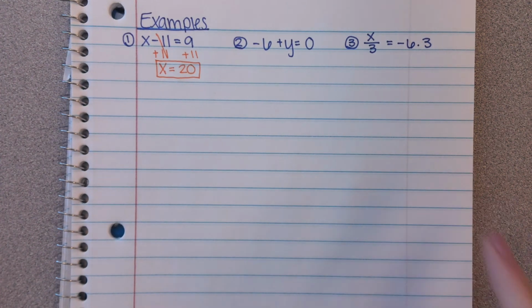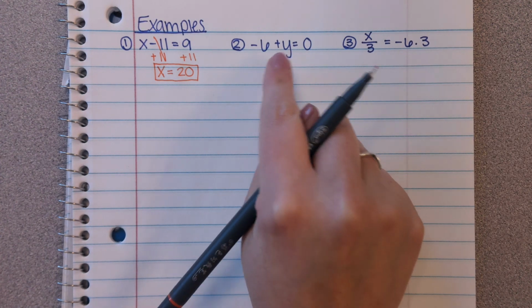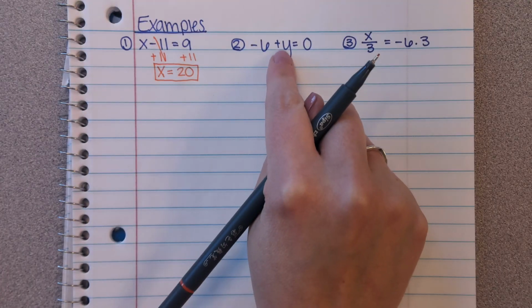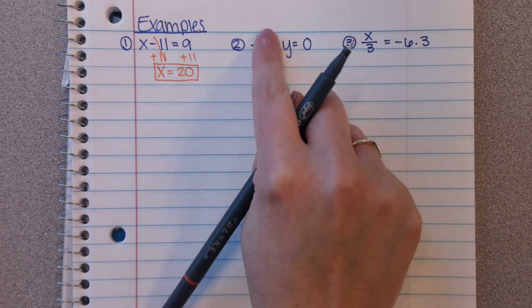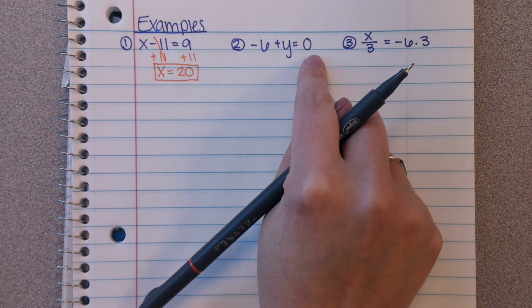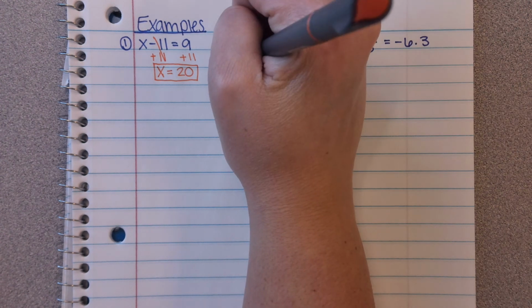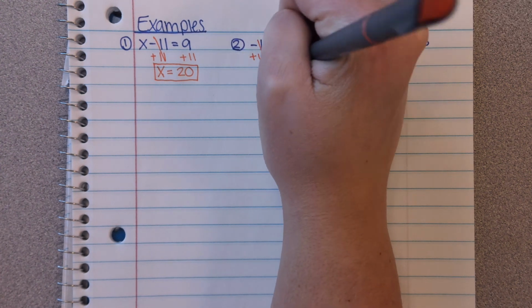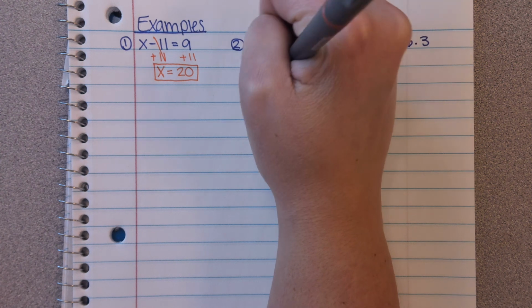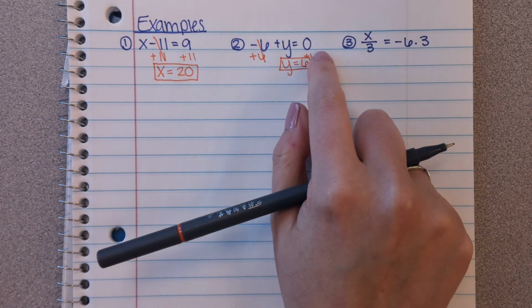All right, number two, we have negative 6 plus y equals 0. This one, or problems like this, are tricky often because we see the plus in the middle, so that means we need to subtract. But really, we need to look at this number that we're moving to the other side. So if we have a negative 6, the opposite of negative 6 is positive 6. And so that gives us y equals 6. Again, you can check your answer. Negative 6 plus 6 does equal 0.